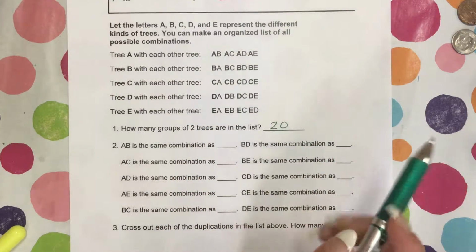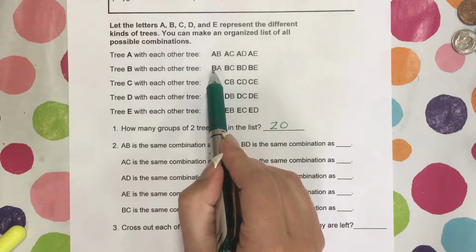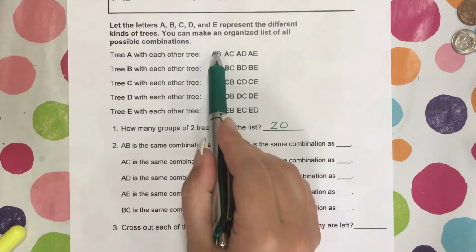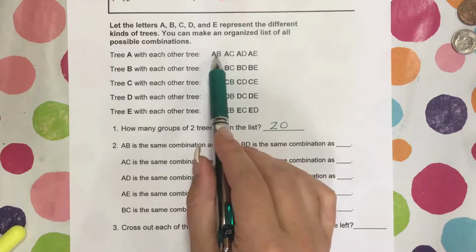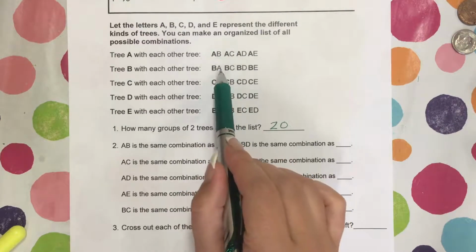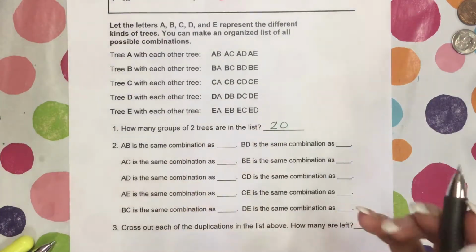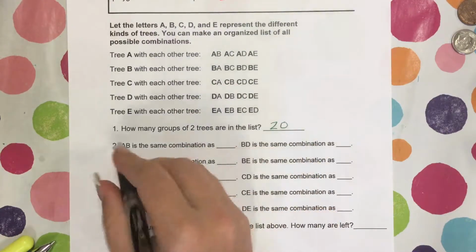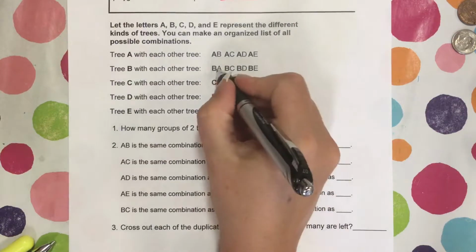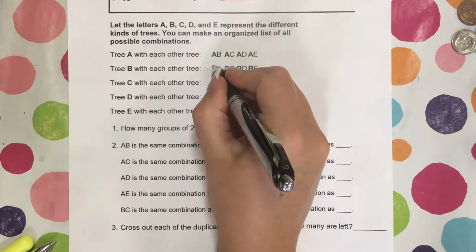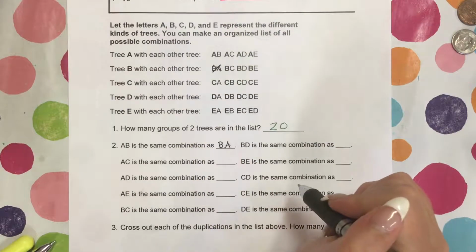So if you're going to plant 2 trees, if you plant AB or if you plant BA, those are the same thing, right? AB represents 2 types of trees, and BA represents those same 2 types of trees. So really, AB is the same as BA. So these would be considered duplicates. This one is not needed because it's only a duplicate of AB.